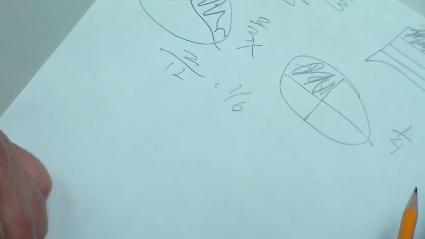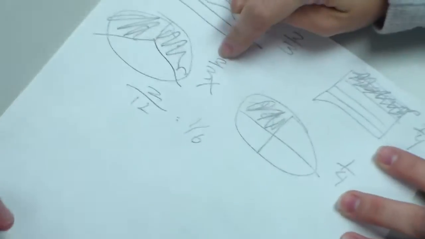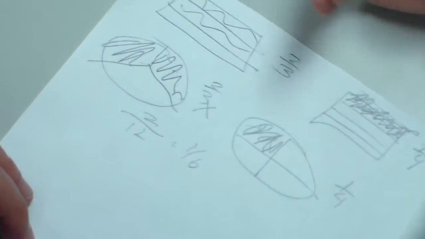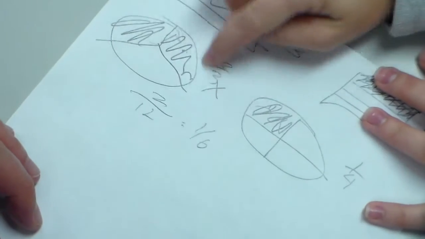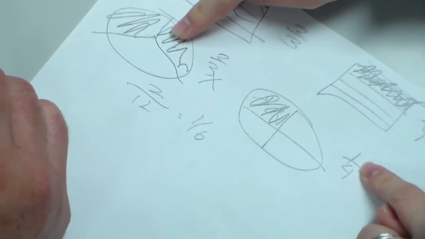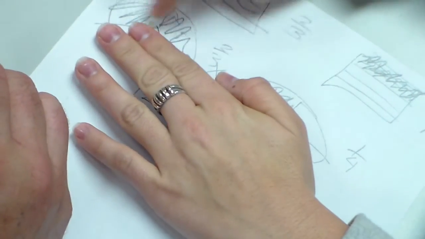It's taking a part of a part. So really what we're saying is, what is 1/4 of 2/3? Or, what is 2/3 of 1/4? So our final answer is going to be smaller. If you draw this pizza here again, you have 2/3, and we're going to take 1/4 of it. So how would you find what 1/4 is of this?